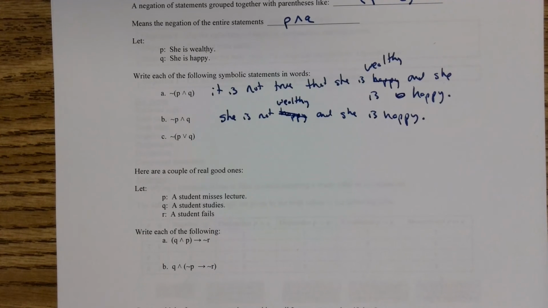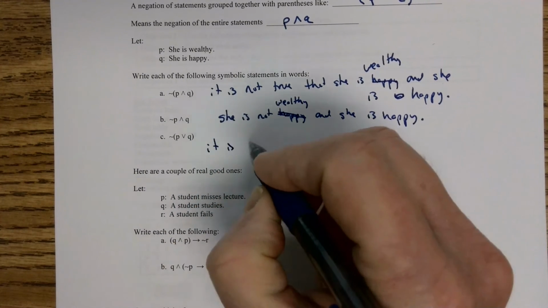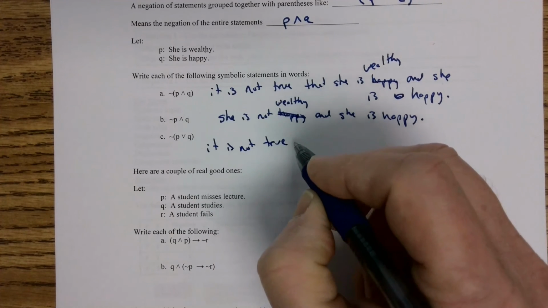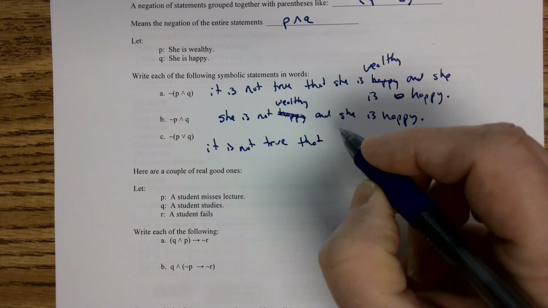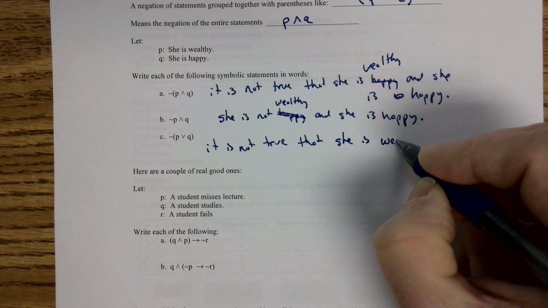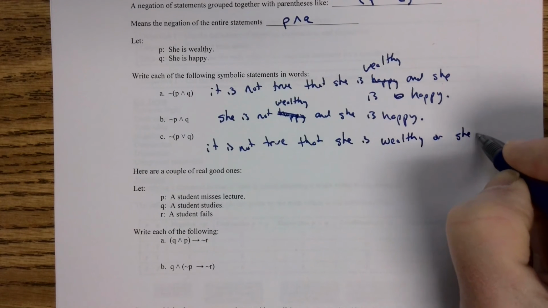All right, and the C, it is not true that she is wealthy or she is happy.